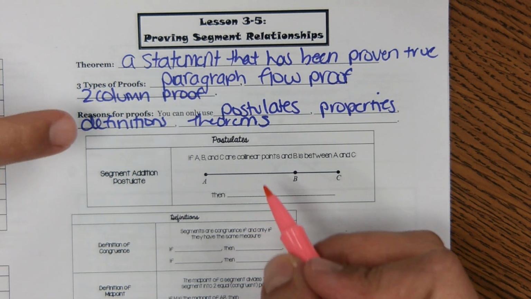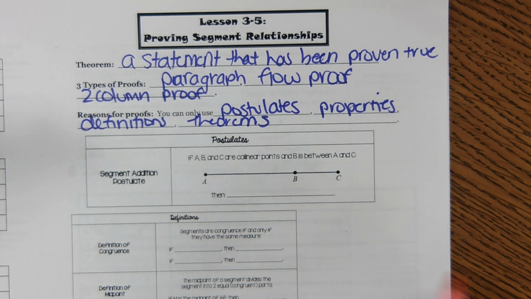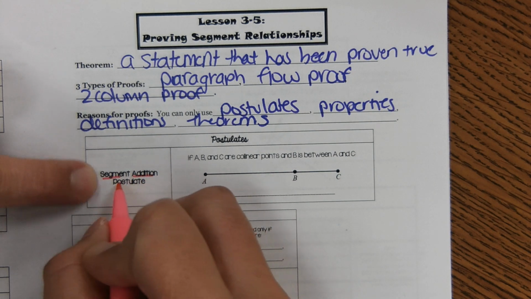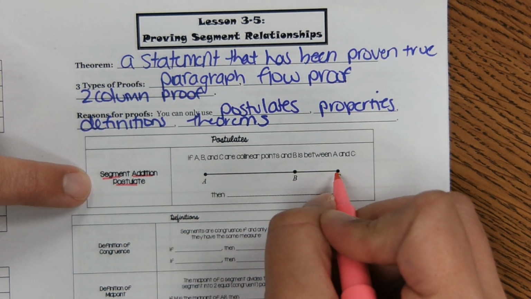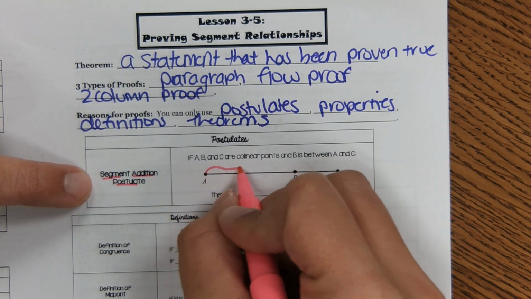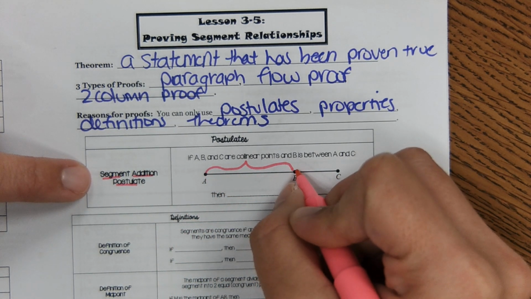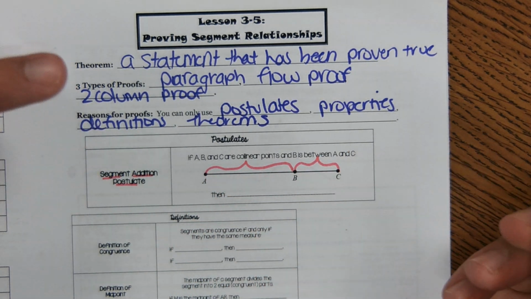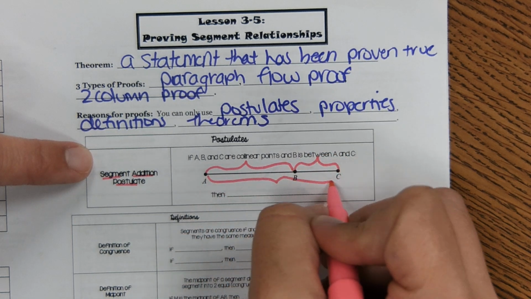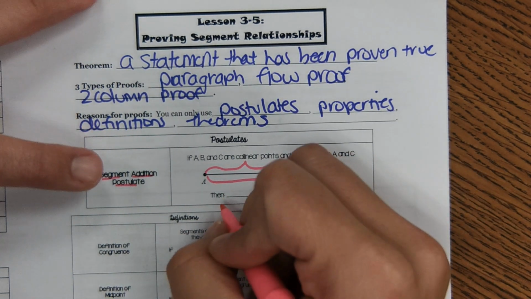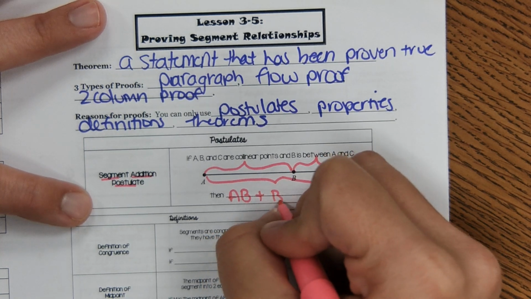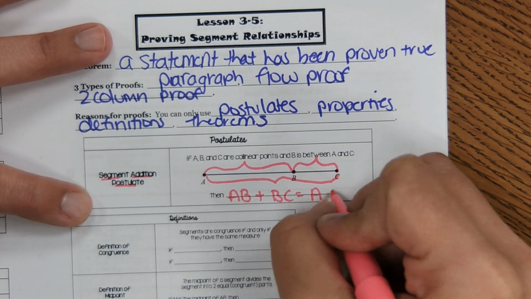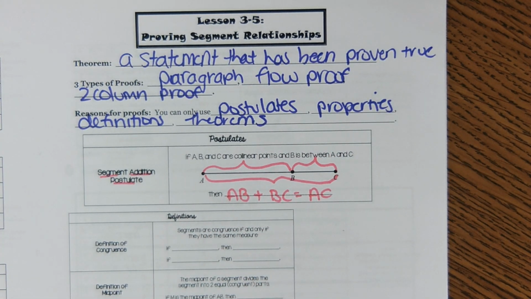Okay, so the first postulate, again, this should be kind of review, is segment addition postulate. What this postulate states is that if you have a segment that's broken up into parts, the length of segment AB plus the length of BC will equal the length of the whole thing. So you can say that the length of AB plus the length of BC will equal the length of AC. That is segment addition postulate.